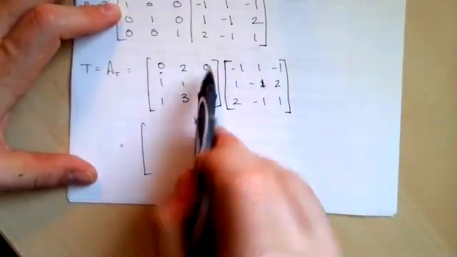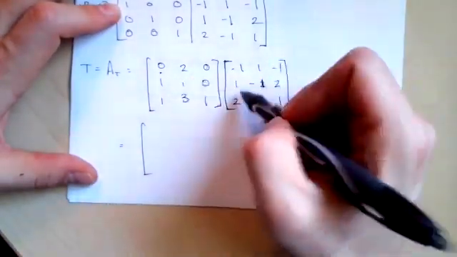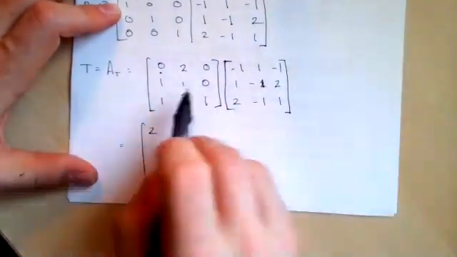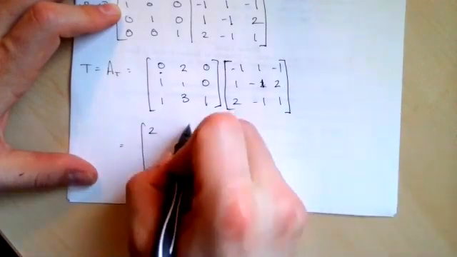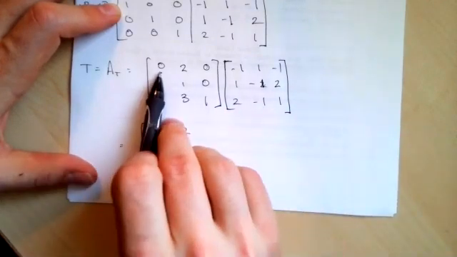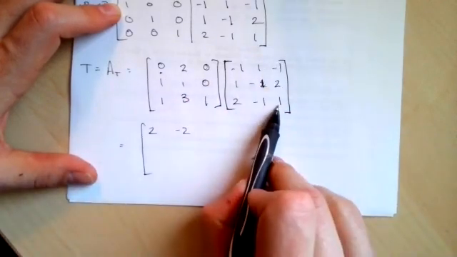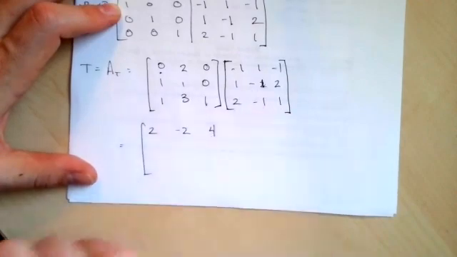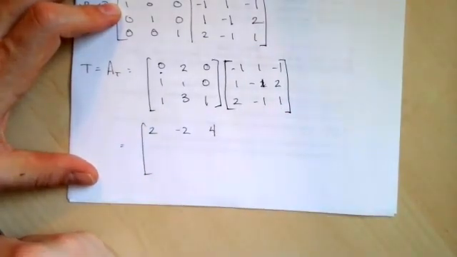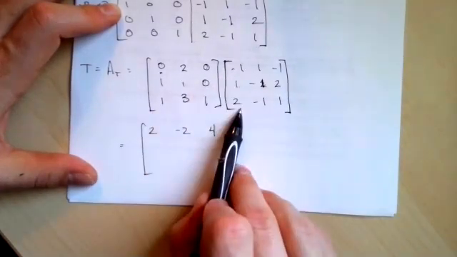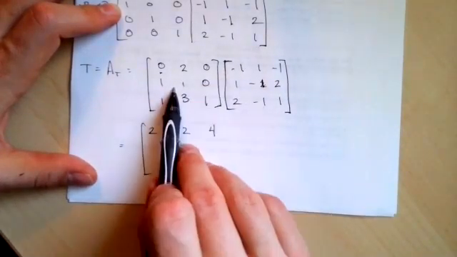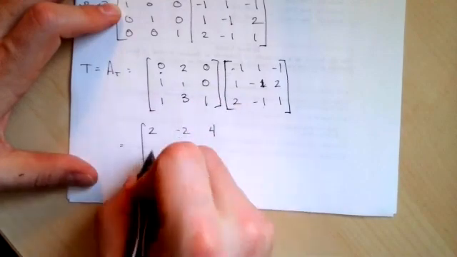So we do the first row, first column. It's going to be 2. First row, second column, minus 2. First row, third column gives us a 4. Second row, first column gives us minus 1 plus 1 plus 0.